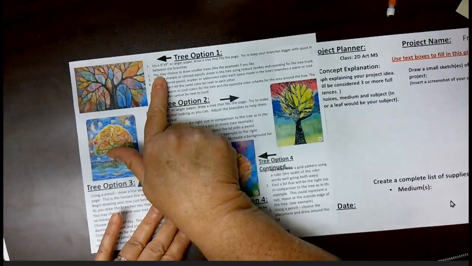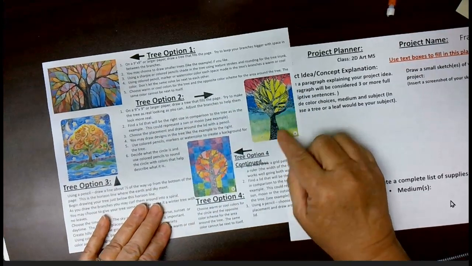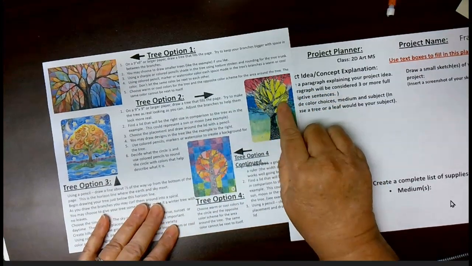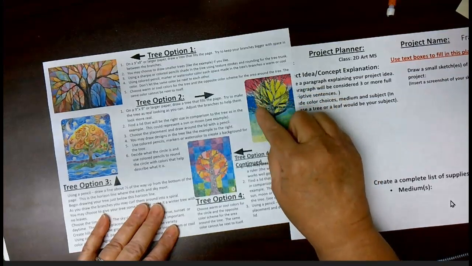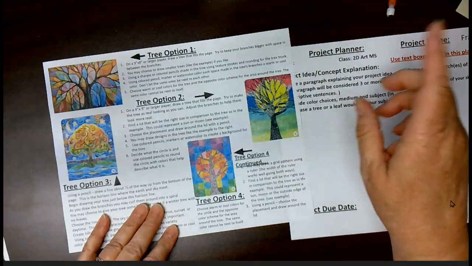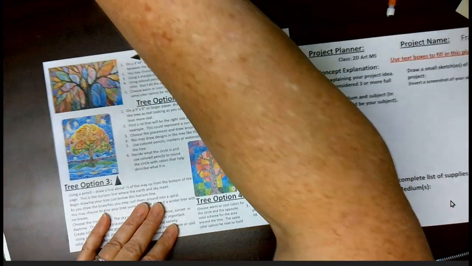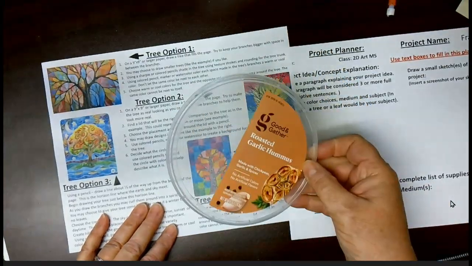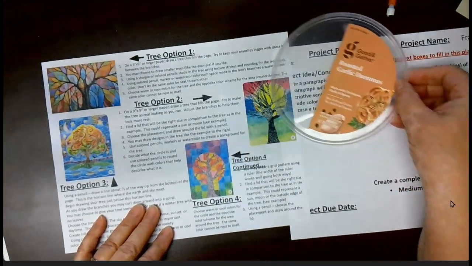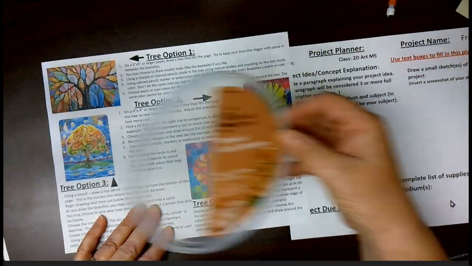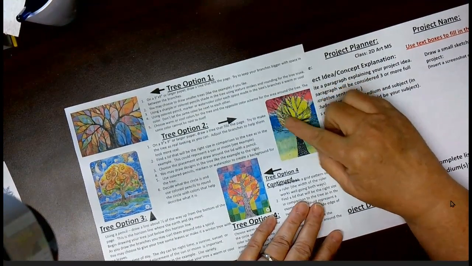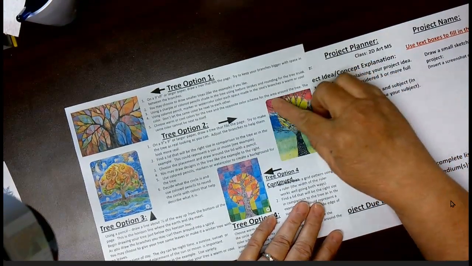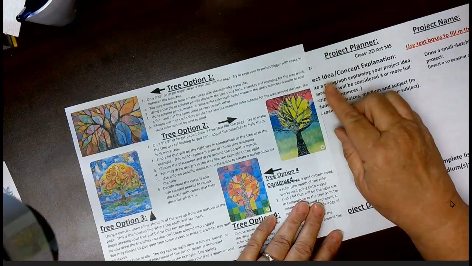So that's option 1. Option 2 would be to do a tree, and you could do designs in the tree, but the main difference here is that you take a lid or a bowl or something, and you trace around it to make a big sun or moon in the background, and that becomes your warm or cool, and then this background back here becomes the opposite.